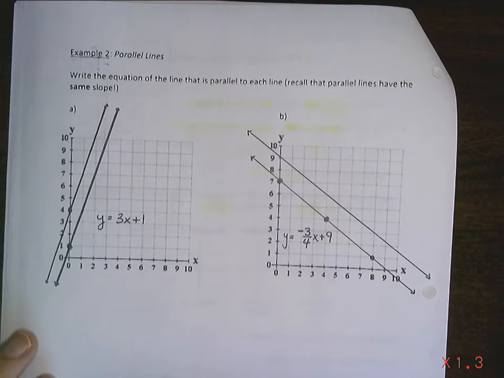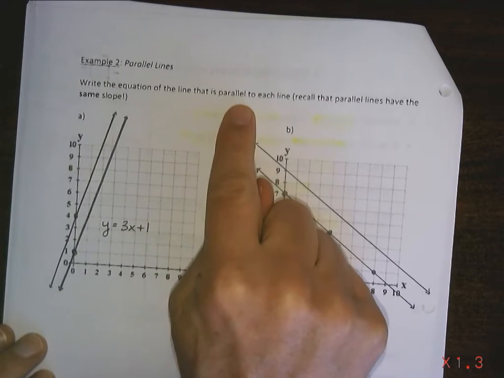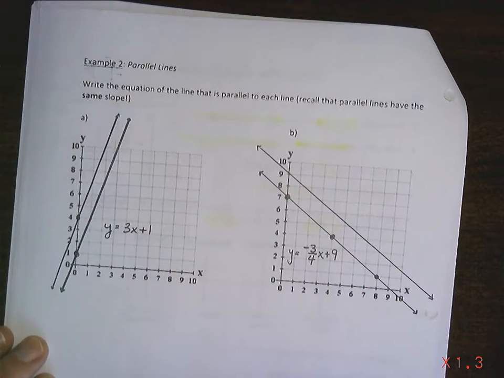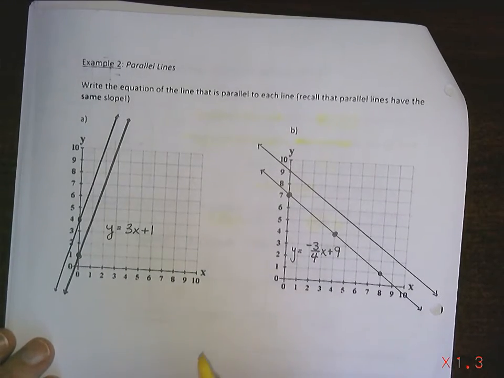Okay, example 2, parallel lines. Write the equation of the line that is parallel to each line. So this is really, really baby food stuff. This is easy peasy lemon squeezy.